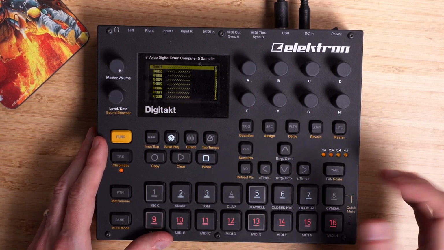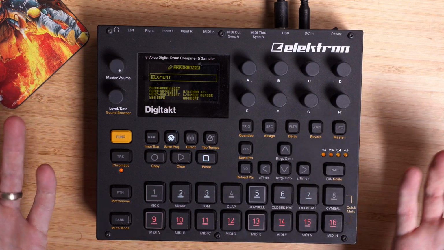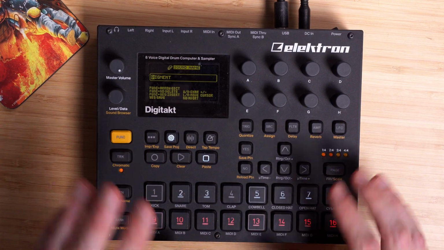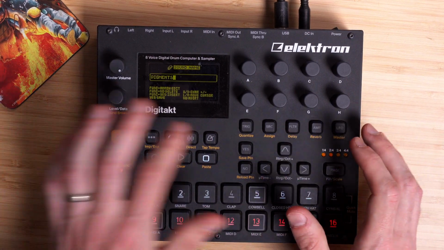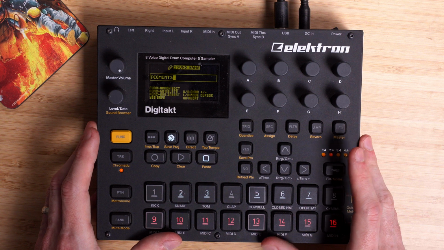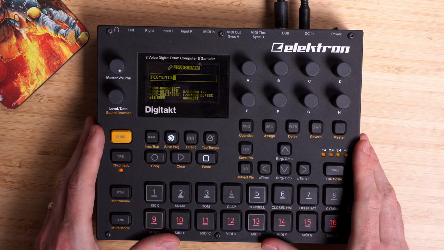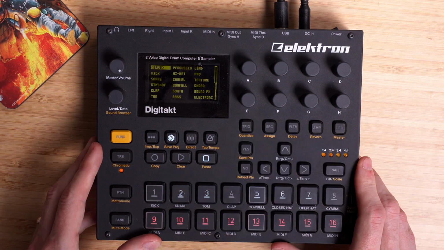We can select one of these, just go with the first one. And in here, we can give it a descriptive name. I already have a name entered here, so we'll just go with that. And then we can press save.